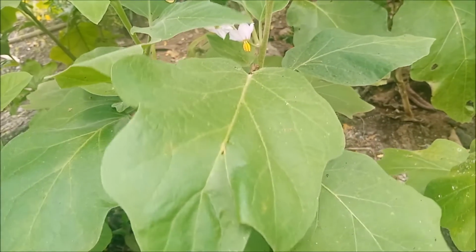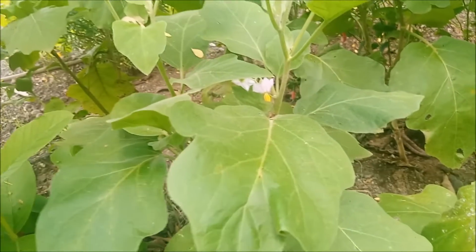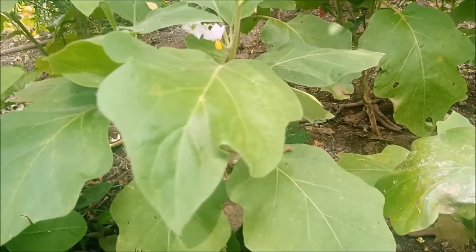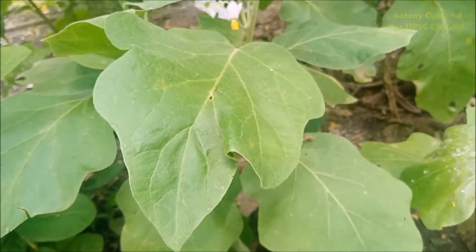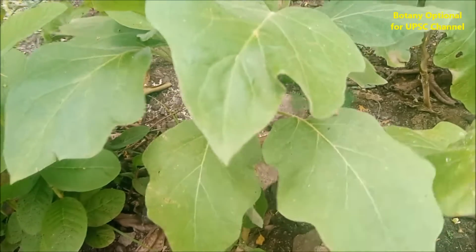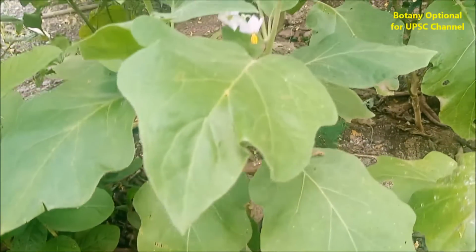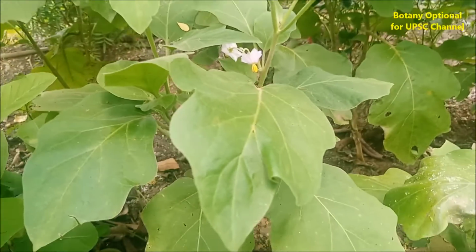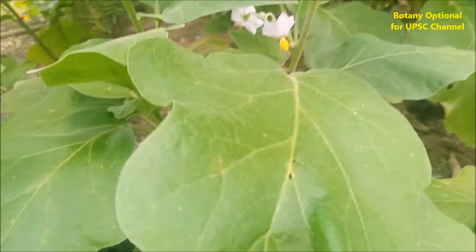This type of venation is called reticulate venation, which is the characteristic feature of the dicotyledonous plant. These leaves are considered lobed leaves. Then they are ovate in shape, and they sometimes have alternate or opposite phyllotaxy. Now these are all the vegetative characters, that is the root, stem, and leaves.